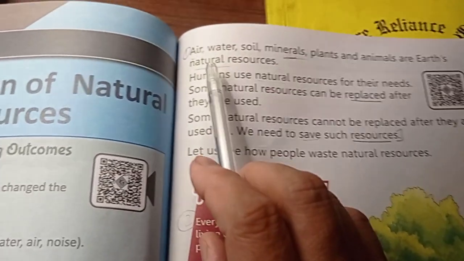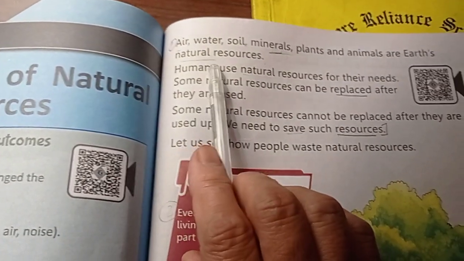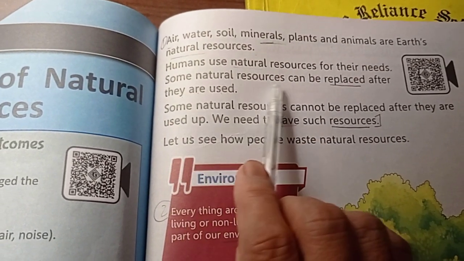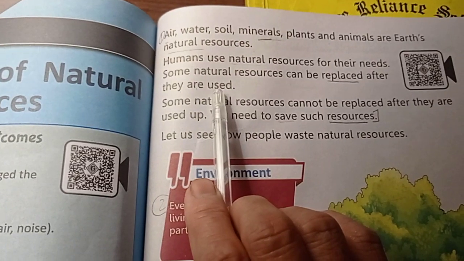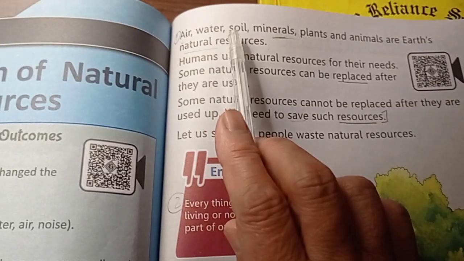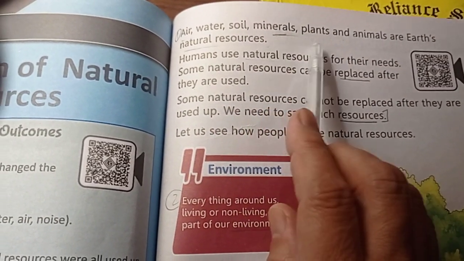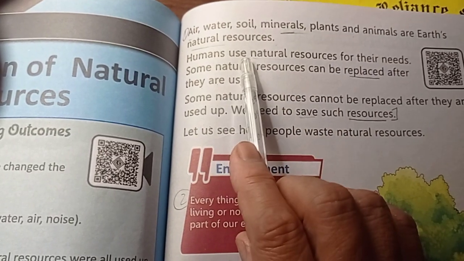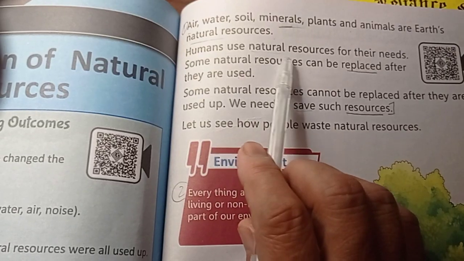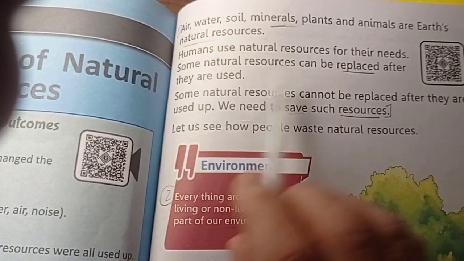Okay. Air, water, soil, minerals, plants and animals are Earth's natural resources. Humans use natural resources for their needs. Some natural resources can be replaced after they are used. So soil, water, air which we breathe, water we use, soil in which we sow the seeds and we get the plants, minerals, there are different kinds of the minerals we are using, and the animals. All these are the resources which we get on the earth, and human beings, they are using which they need, and we need all these for our living.